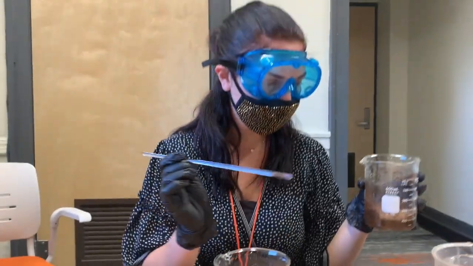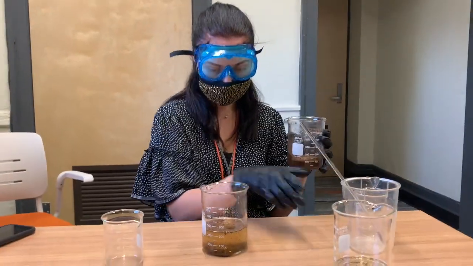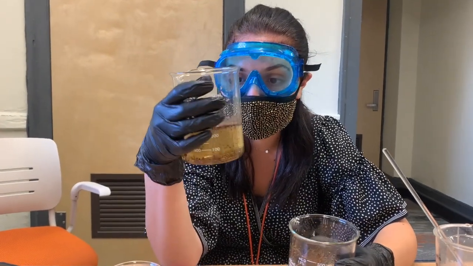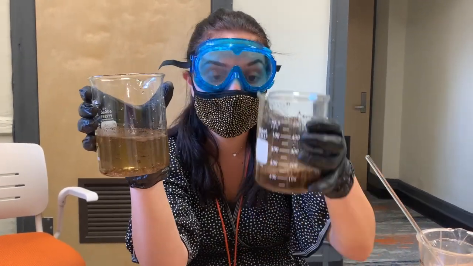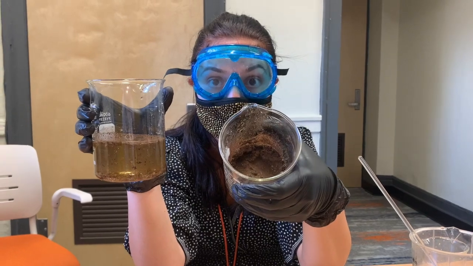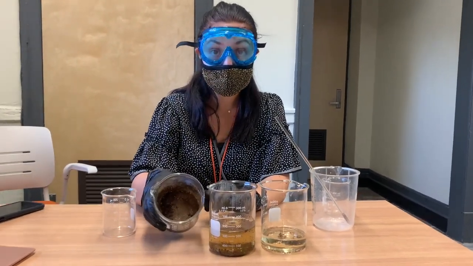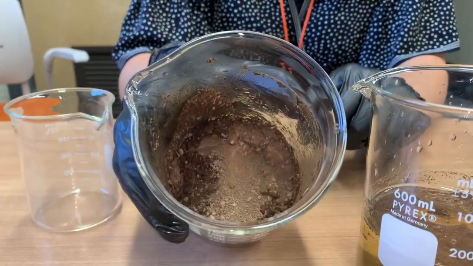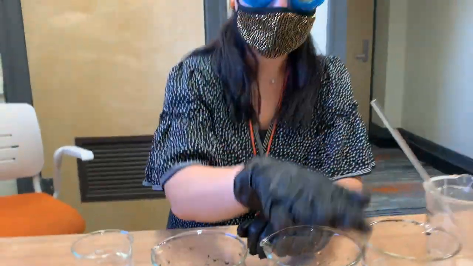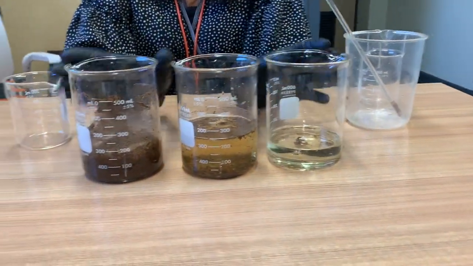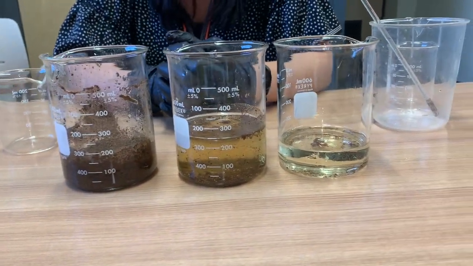And would you look at that? Sure, you have some pretty dirty water, but it's water nonetheless. And we separated it from the actual dirt. So here you have your dirt, which looks dry. Your water and your oil, completely separated. Decantation.